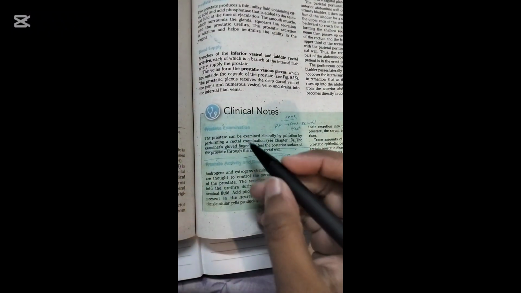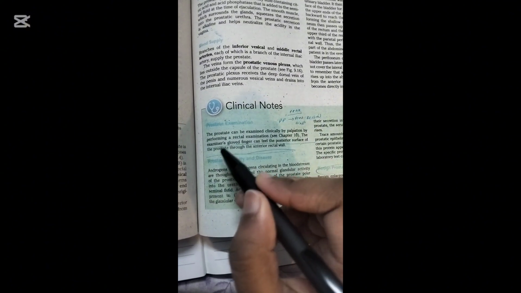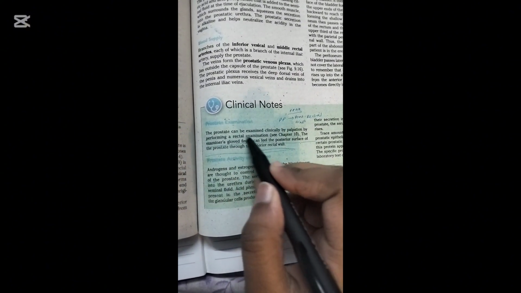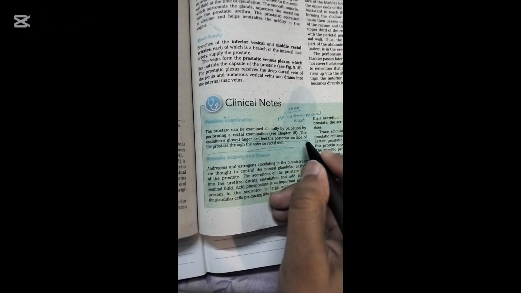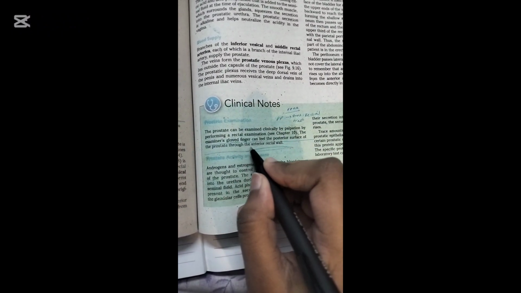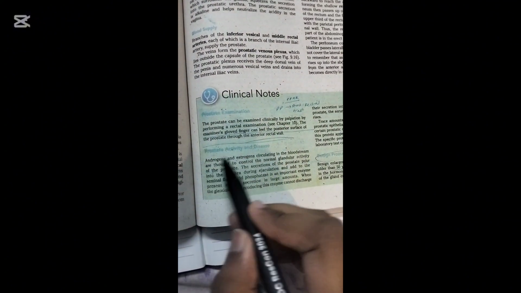Now we are going to talk about something which is called prostate examination. The prostate can be examined clinically by palpation by performing a digital rectal examination. The gloved finger of the examiner is going to feel the posterior surface of the prostate through the anterior rectal wall. Okay. Now let's talk about the activity of the prostate and disease.